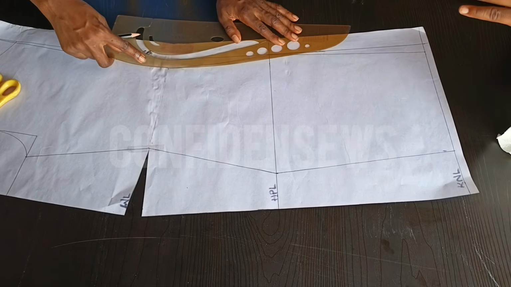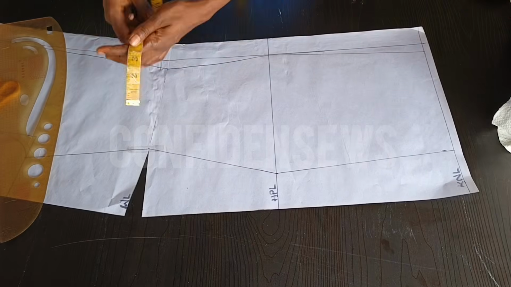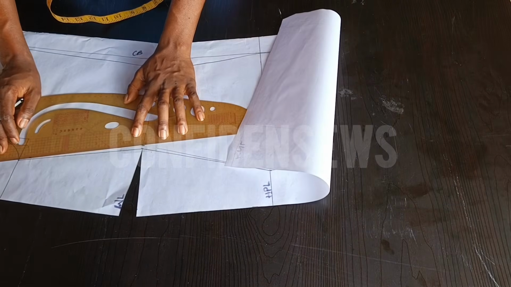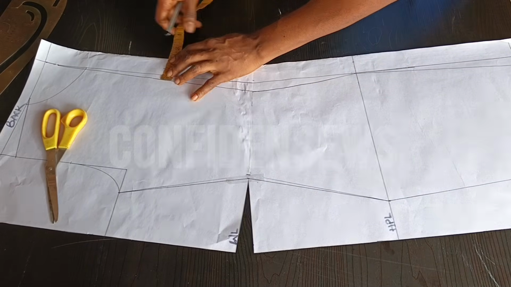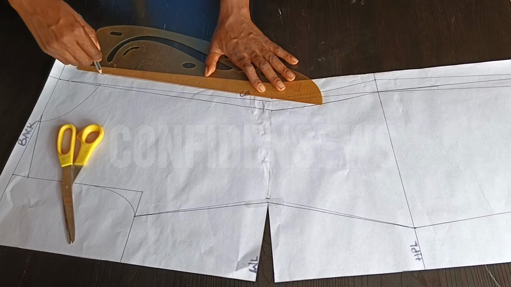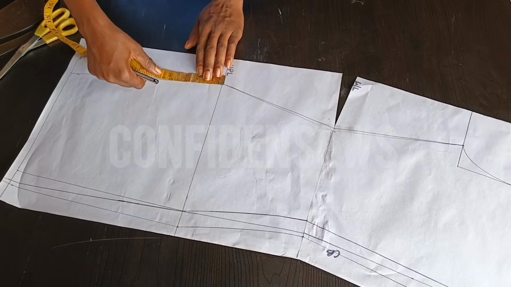Then afterwards you're going to measure your waist measurement divided by 4 again, and in most cases it adds about 0.25 to your waist measurement. Take it out just so your waistline is cinched. Do you understand? Then you follow the center back contour line and add your zipper allowance of 1 inch. Just follow what you have on the center back and add that until you get to the top.